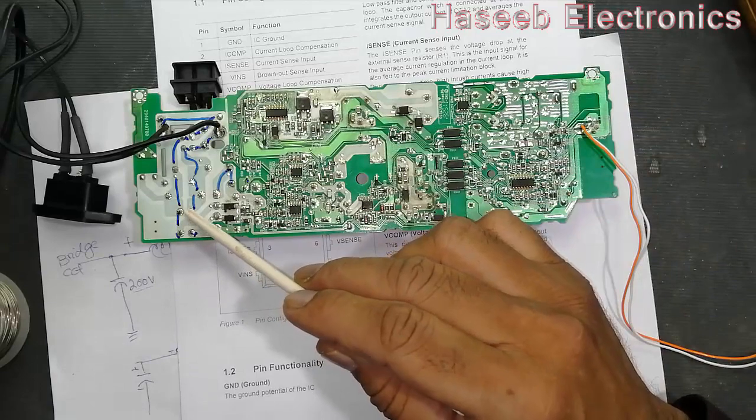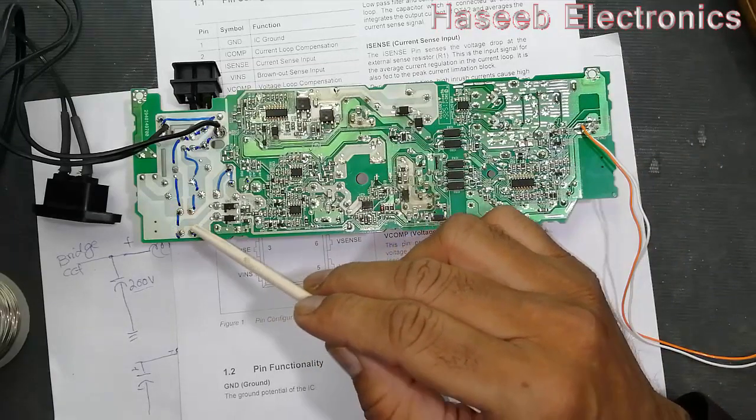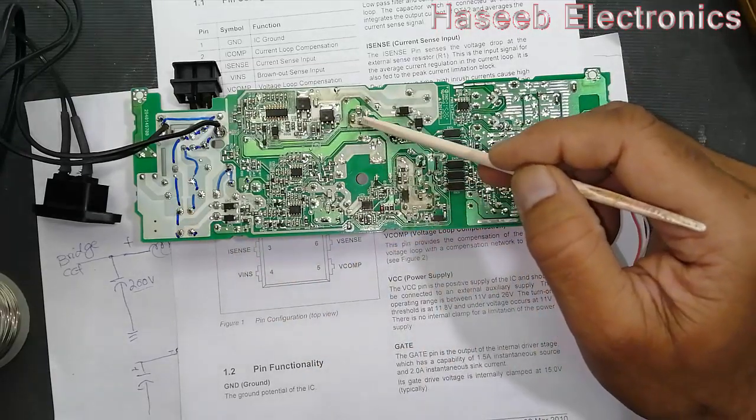When here is, for example, 100 volts, that means 140 volts will be here.